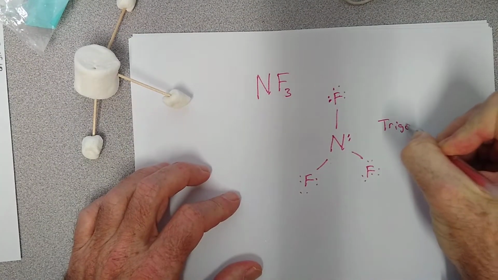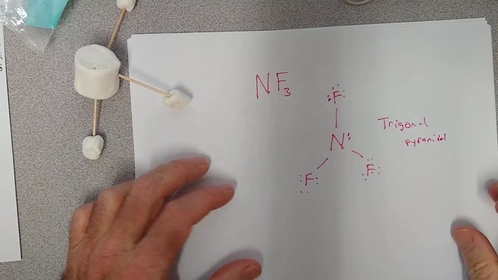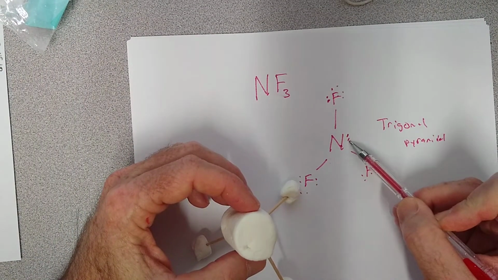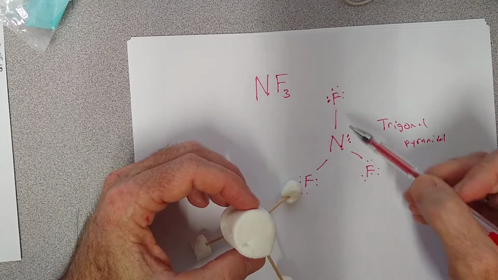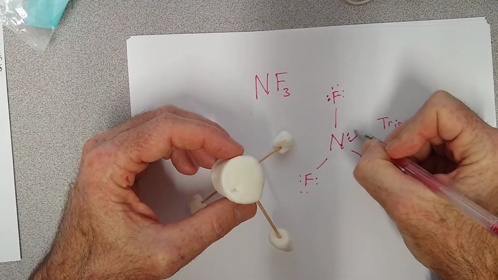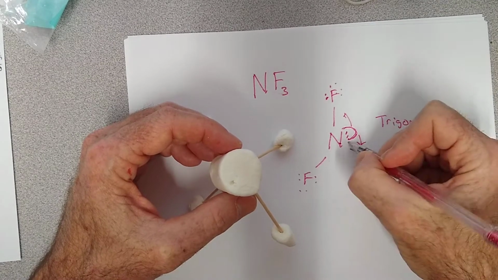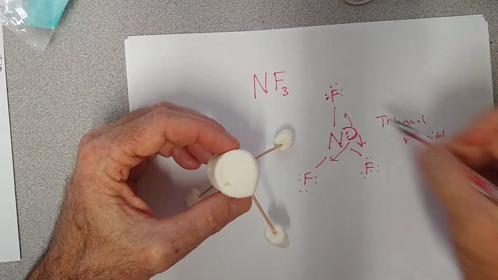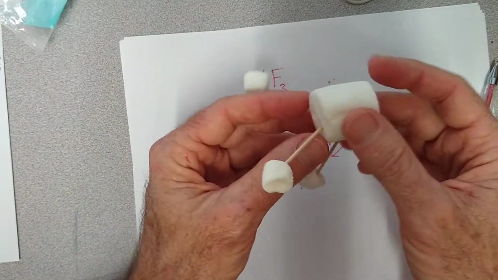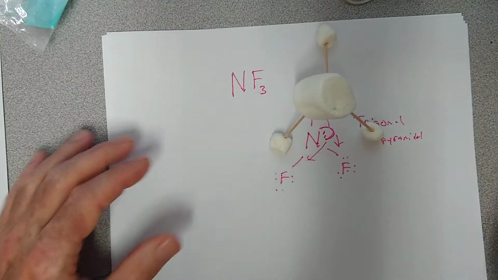This is a trigonal pyramidal shape. And why is it trigonal pyramidal? Well, this nitrogen has 2 electrons in its valence shell that haven't been accounted for. And those 2 electrons right here make a little area that pushes on all of the other peripheral atoms. So the central nitrogen atom has an unbound pair that pushes down on the other 3 atoms, and you end up with the shape that stands up.